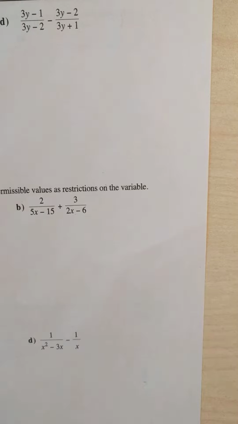All right, this is question 3b. Again, we're adding and subtracting rational expressions. Our first step is always to get a common denominator. And so we're going to look and see if we can factor the bottoms. If we can factor the bottoms, then maybe we can see things that they have in common and we won't have to make such a mess of it.